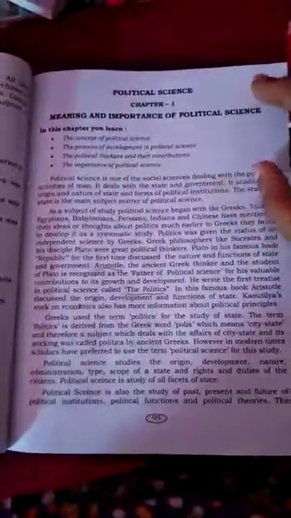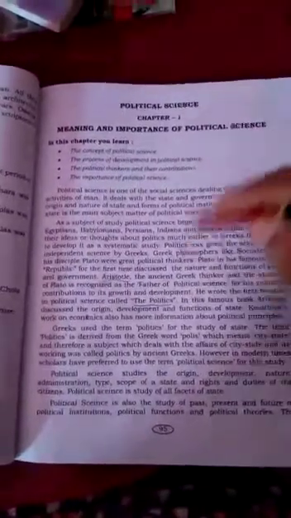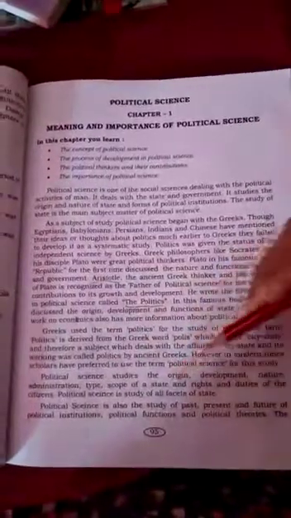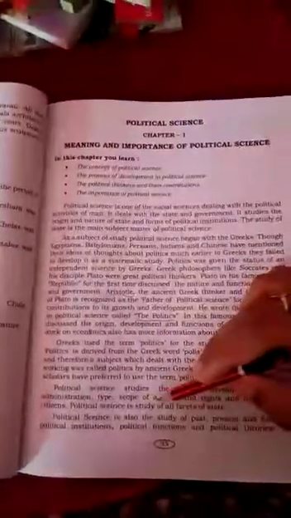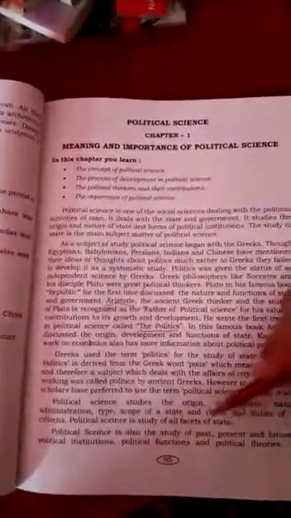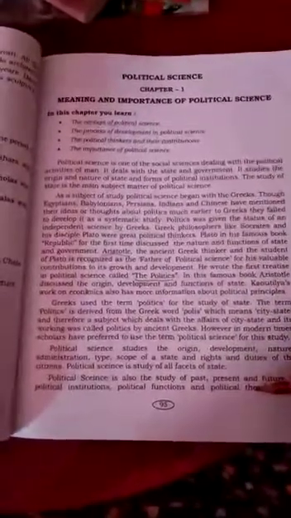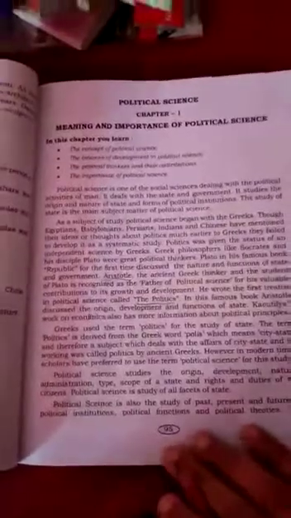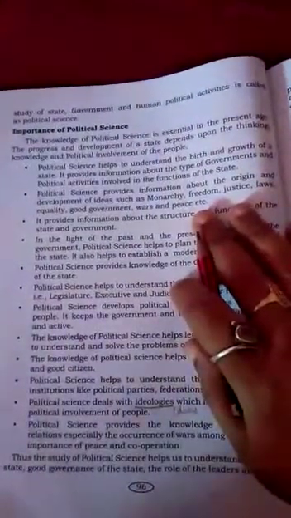Political science studies the origin, development, nature, administration, type, and scope of a state, and the rights and duties of the citizens. So political science is defined according to the origin, the development, the nature, the type, and the scope of the state. It is almost the study of all facets of the state. Political science is also the study of the past, present, and future of political institutions, political functions, and political theories. So here is another definition: it is a study of the past, present, and future of political institutions, that is political parties, their functions, and what is followed inside the political parties. The study of the state, government, and human activities is called political science.